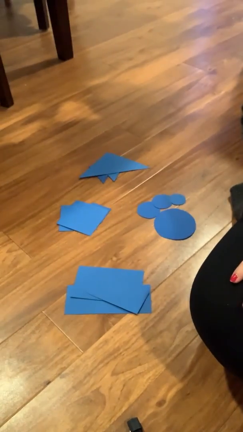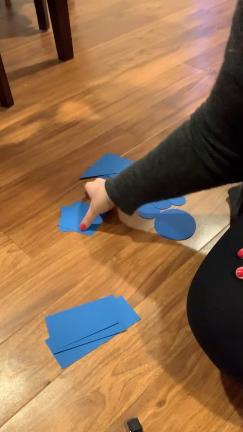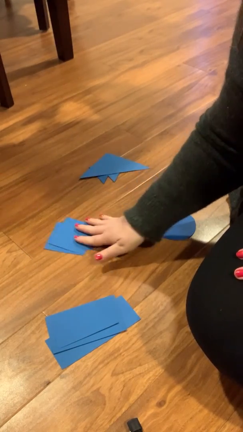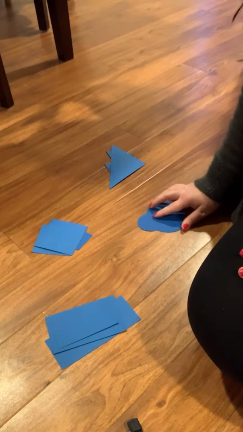So I'm going to turn the camera down so you can see the floor. And I have some rectangles here. I have some squares here. I have some triangles here. And I have some circles.